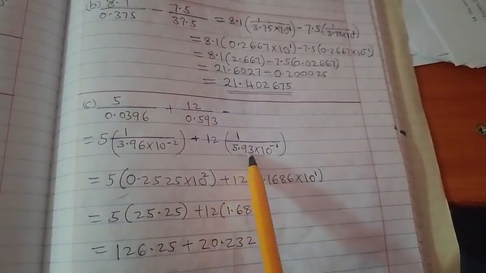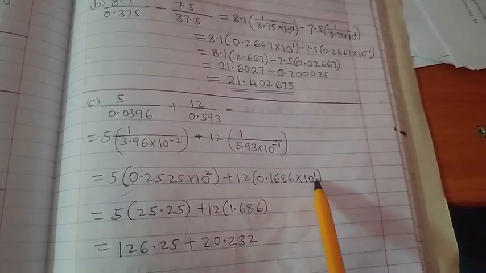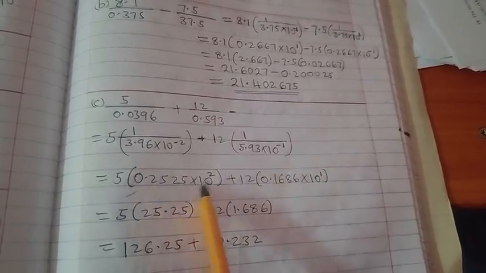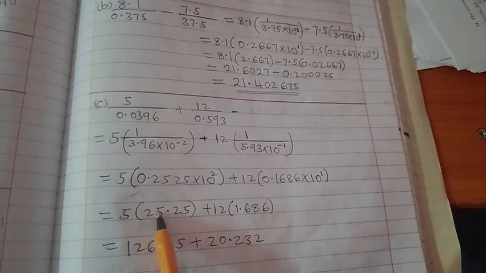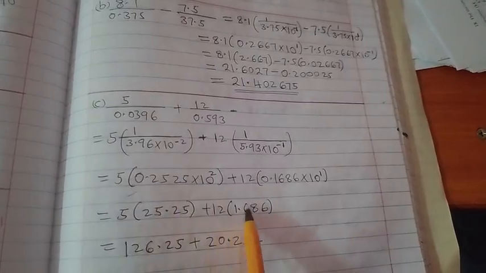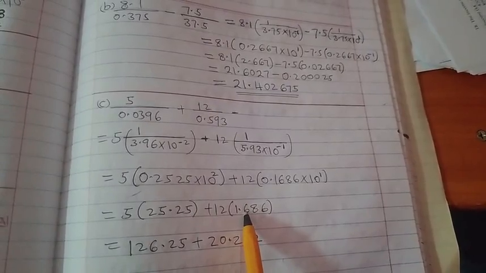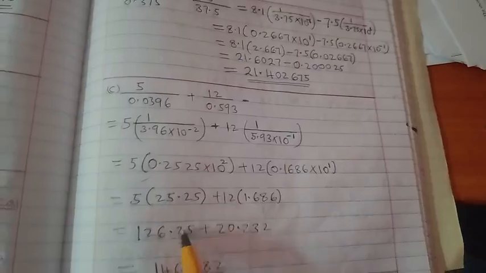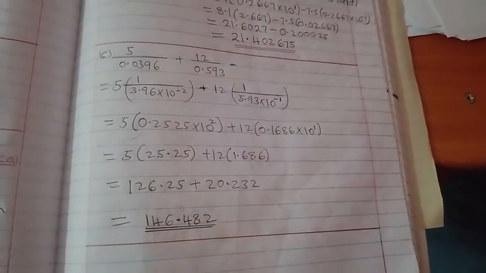And for 5.93 is 0.1686 times 10 power positive 1. Working out the expression in the brackets, we have 25.25 times 5. For the second case, we're having 1.686 times 12. Finally, we get 146.482.